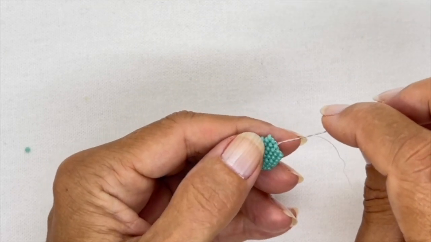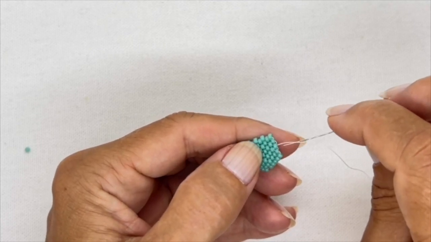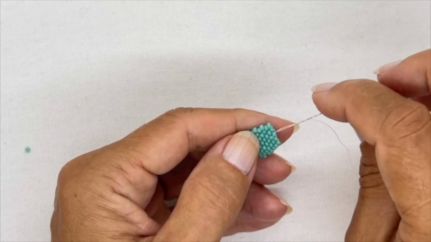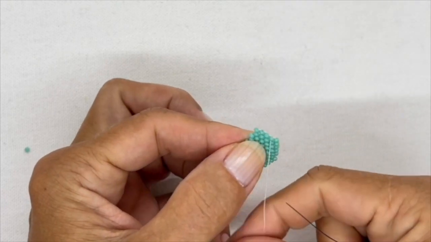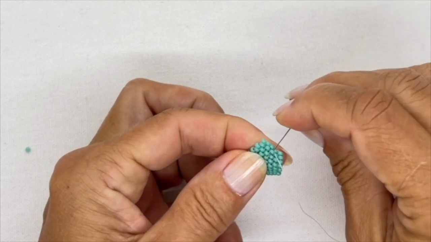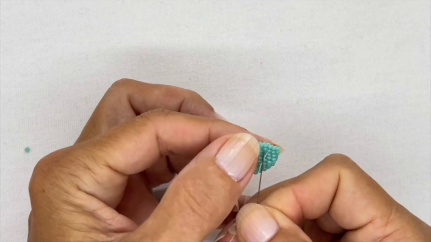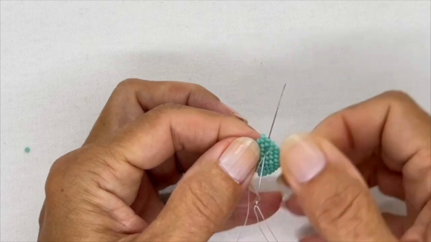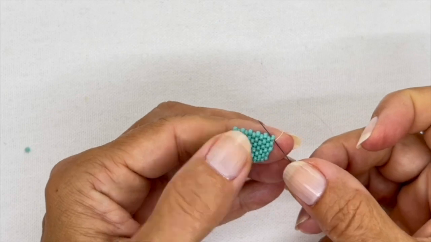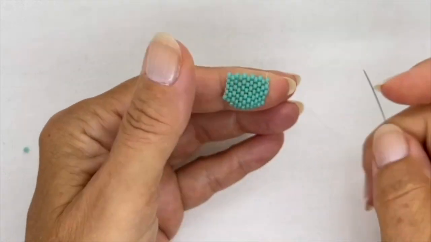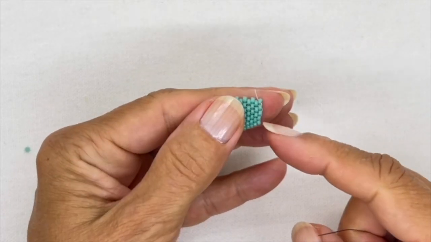So I can go like this. Well, I should not go here, sorry. I should pass through the beads, go through this one here, then through those 2, and finally I am out here like this. So, pass through the beads, and pull the thread tight.